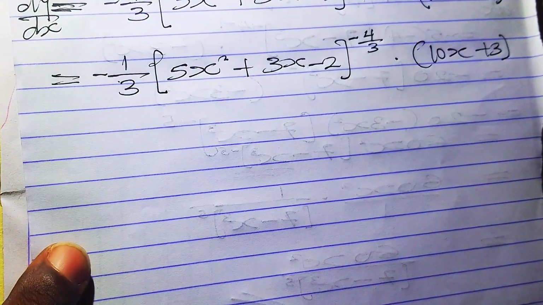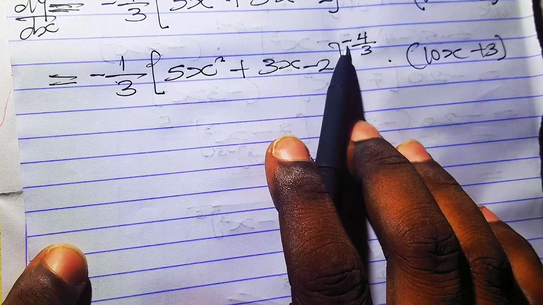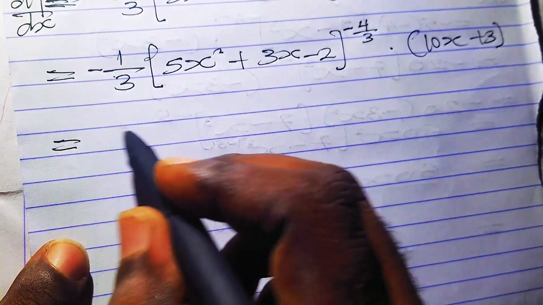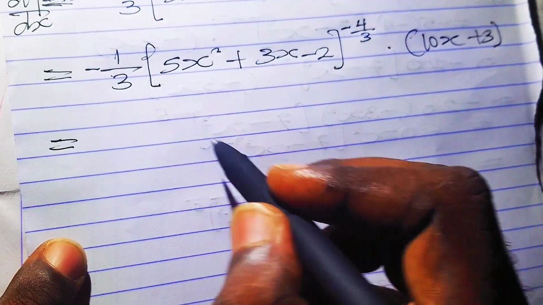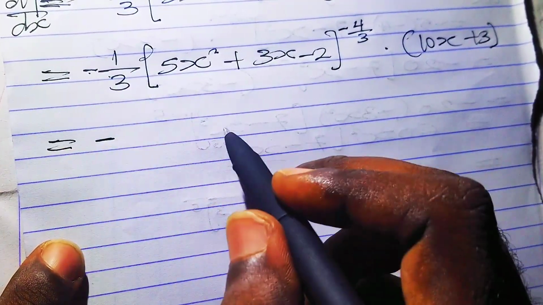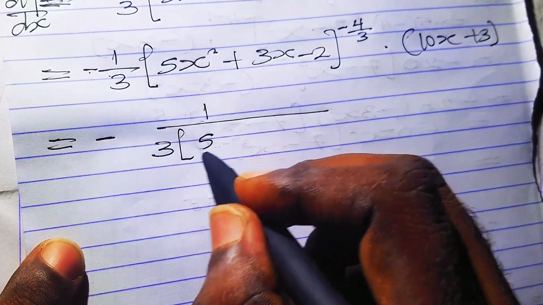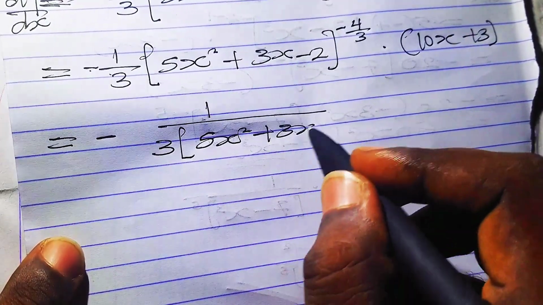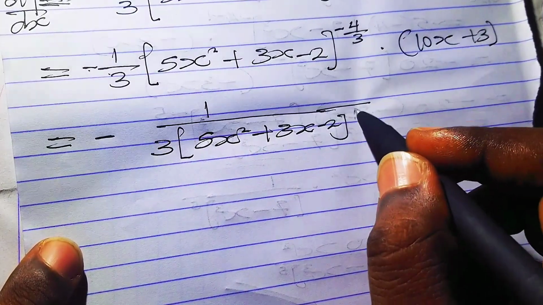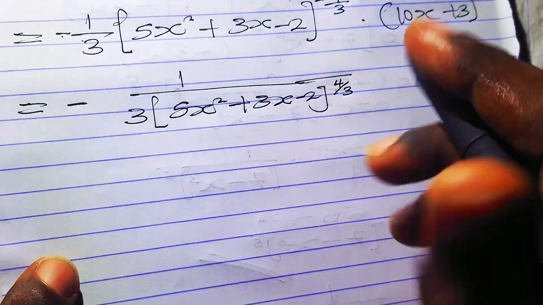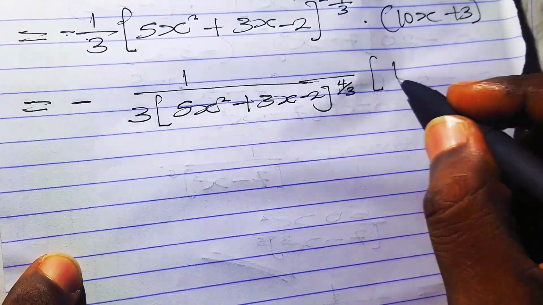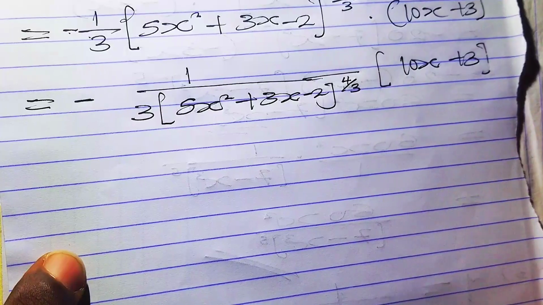And then we can interpret this one this way: the negative power brings it down to the denominator, so this one can be minus 1 over 3 in the bracket, 5x squared plus 3x minus 2 raised to the power of positive 4 over 3, and then multiplied by 10x plus 3.